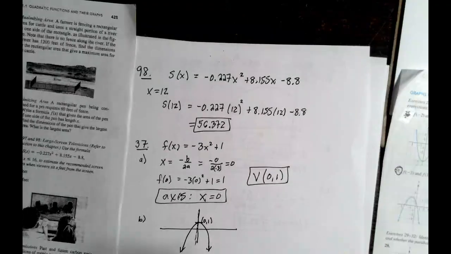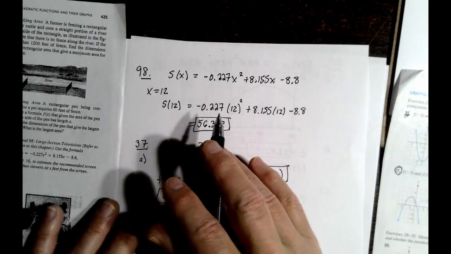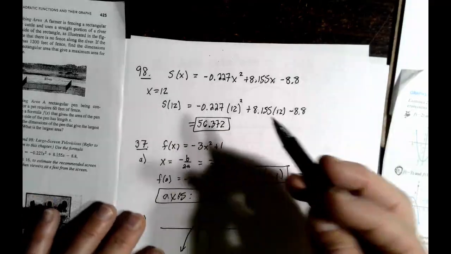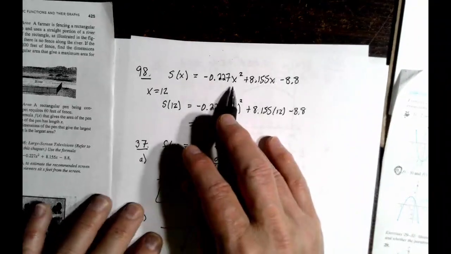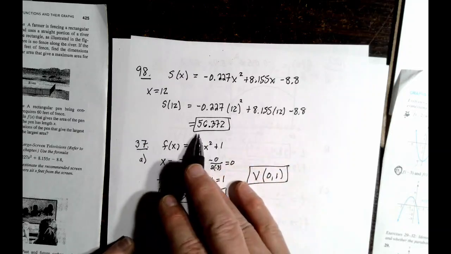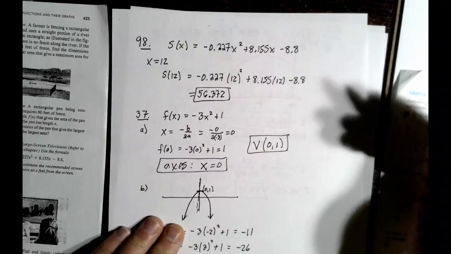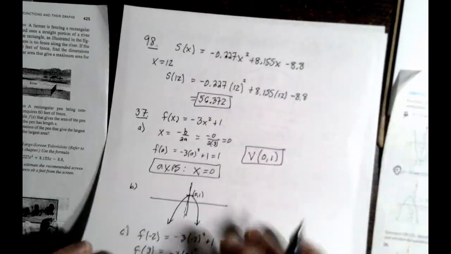98 is an interesting one. It says how big your TV should be in inches based on how many feet you sit from the screen. So they say, what if you sit 12 feet from the screen, how big should your TV be? So x is how many feet you sit from the screen, and you plug a 12 in there, and you get 56.372 inches in diagonal is the size of your screen.